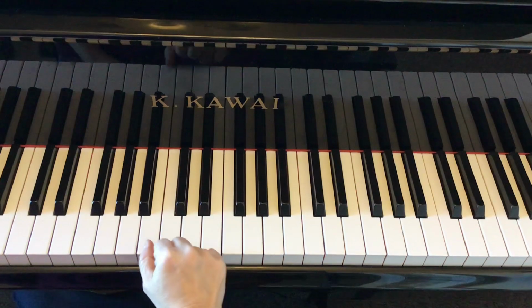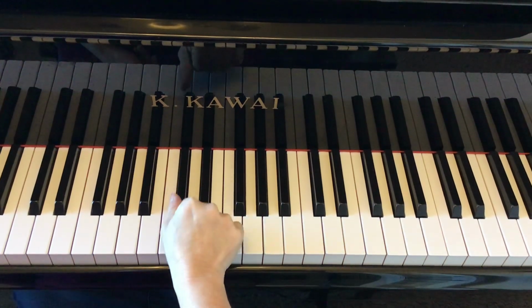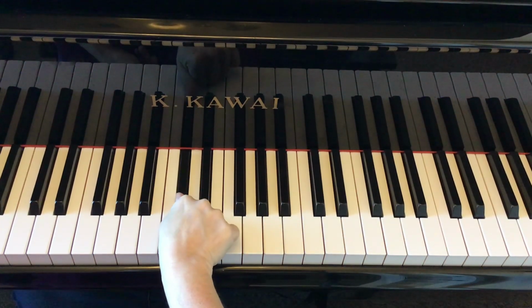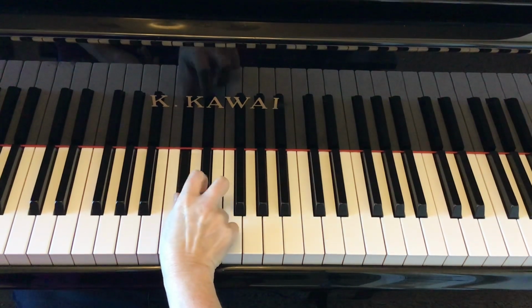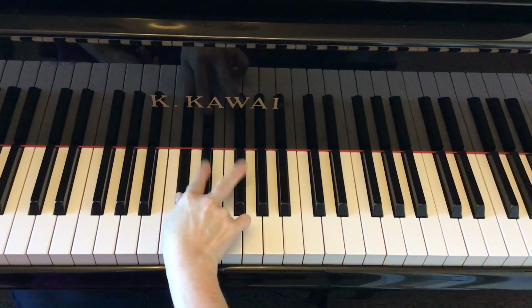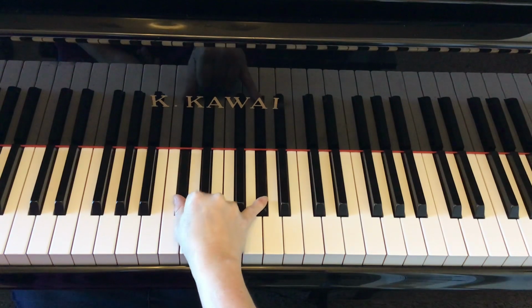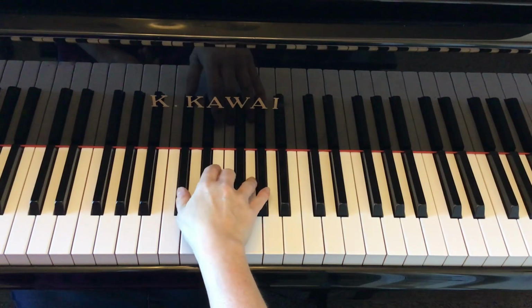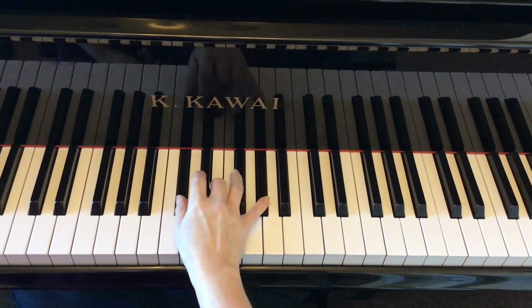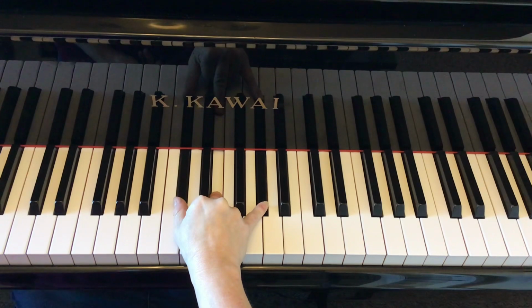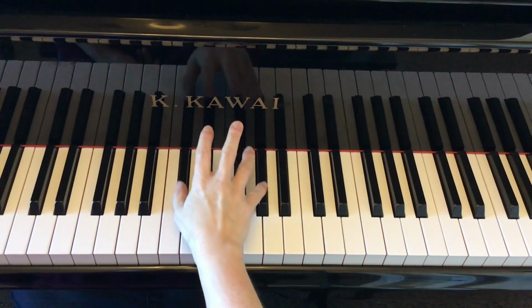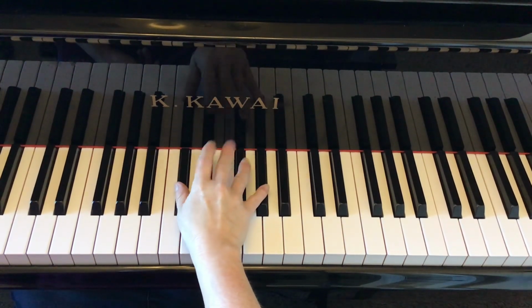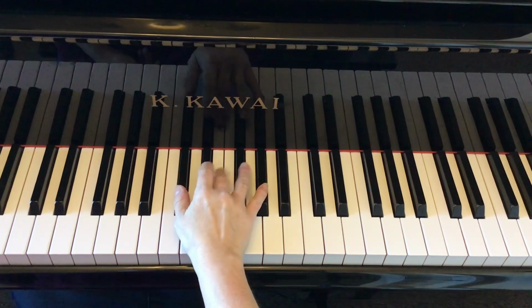Okay, so if you're trying to figure out the black key chord, you're going to play your thumb on the bottom and then you're going to skip two black keys and play the next one, and that's how you find your top note. In the middle you've got your three fingers somewhere in there, and that's my major and that's my minor. So once you get the outside of the chord, the top and the bottom figured out, usually the middle note is pretty easy to find.